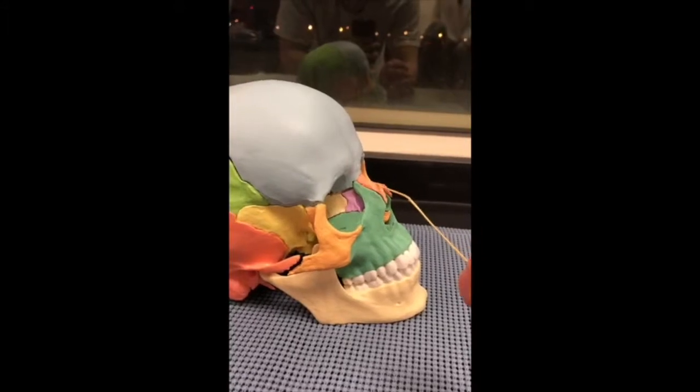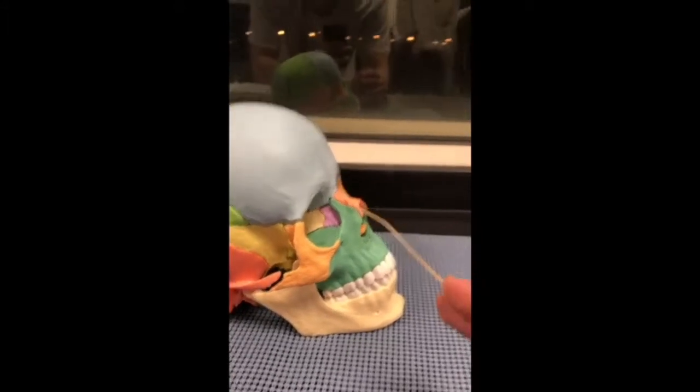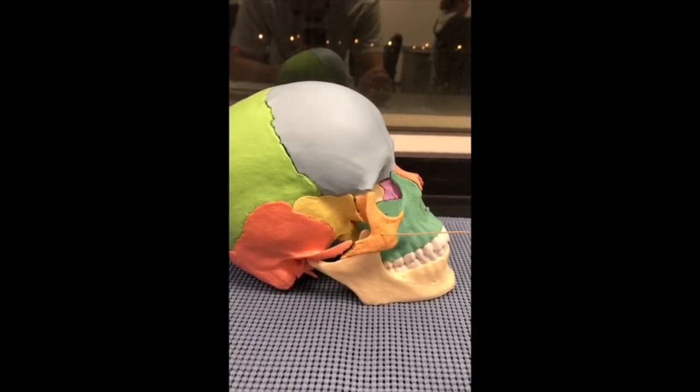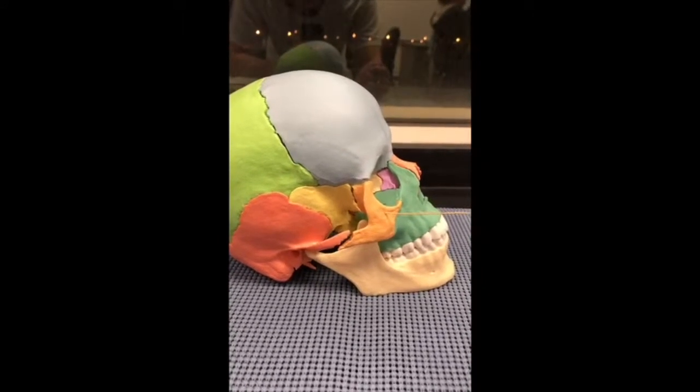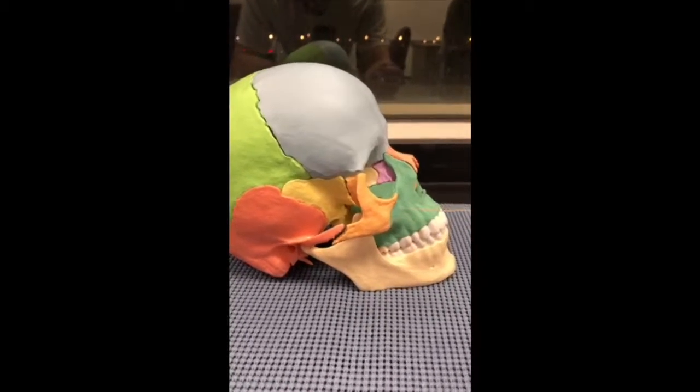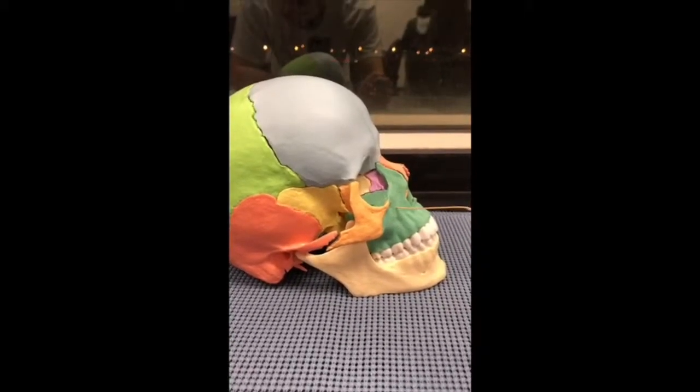Following that, we're going to have the nasal bone, which is the orange bone just right on top of the nose. And then we're going to have the zygomatic bone, which is this orange bone right next to the orbital eye socket. And then we're going to have the maxilla, which is the green portion.